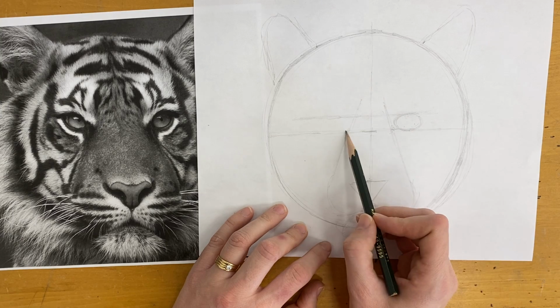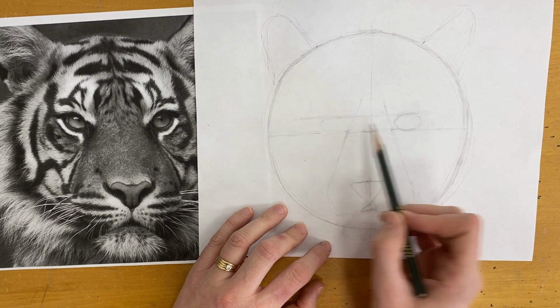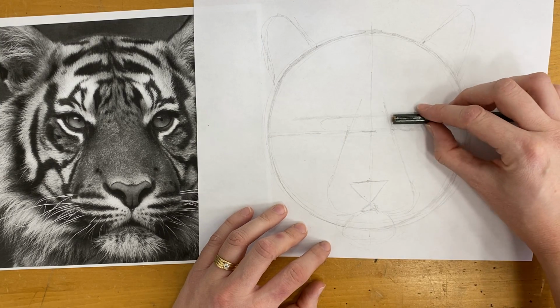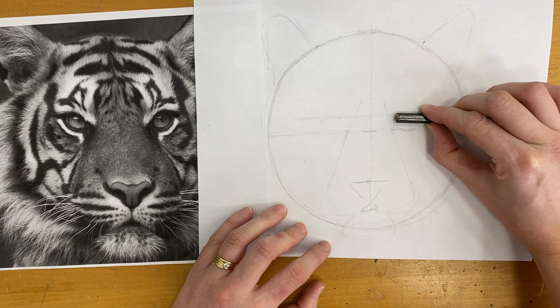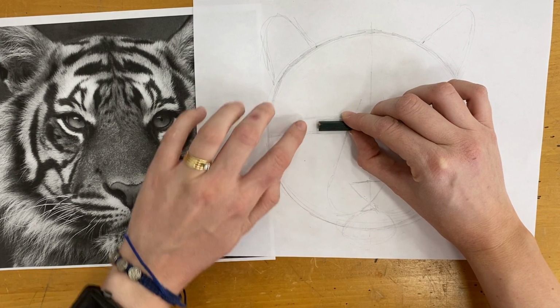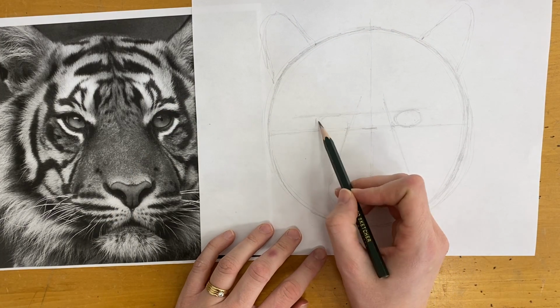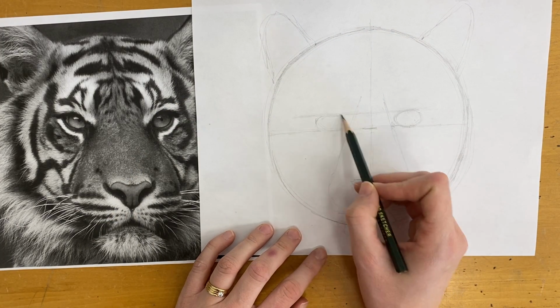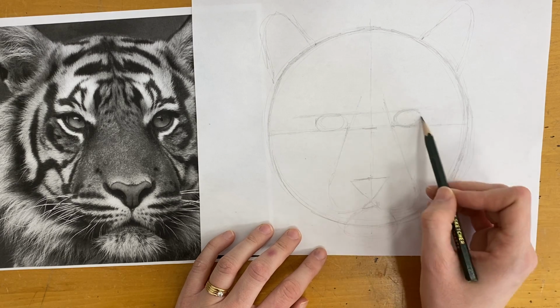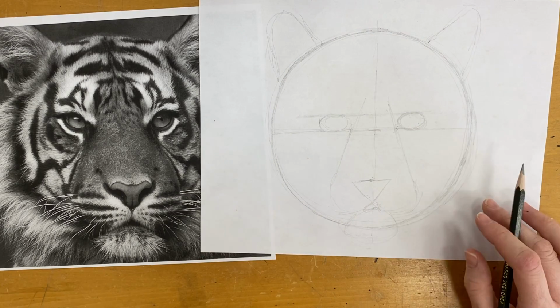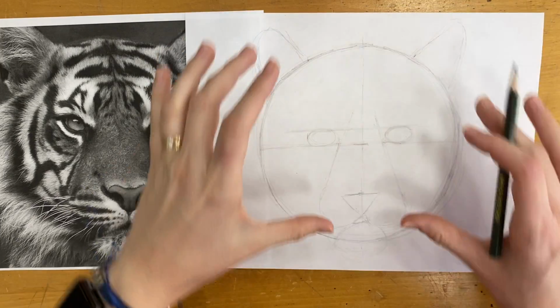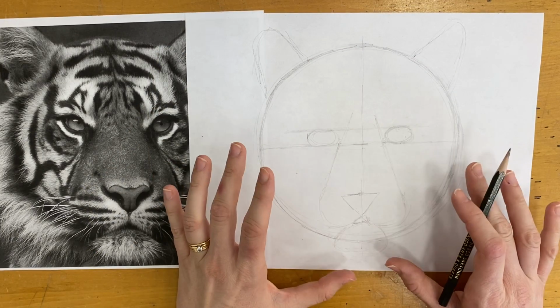You're mapping in where you're going to put this other eye. You can even measure that this is this long, so it's going to stop right here. So I actually made it a little too short. So I'm boxing it in, and then you're just drawing in right here. That's how you're mapping it out so things are placed how they're supposed to be.